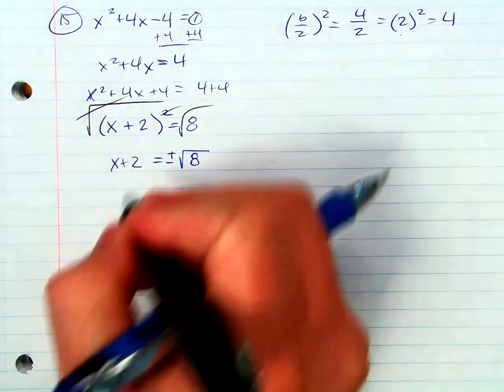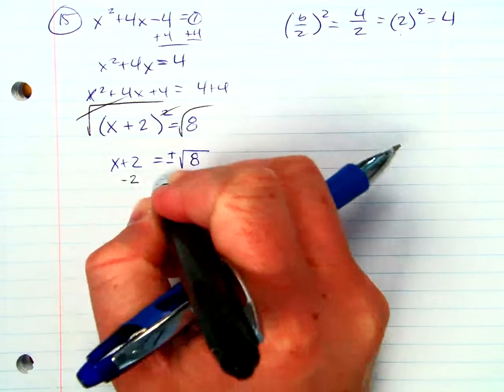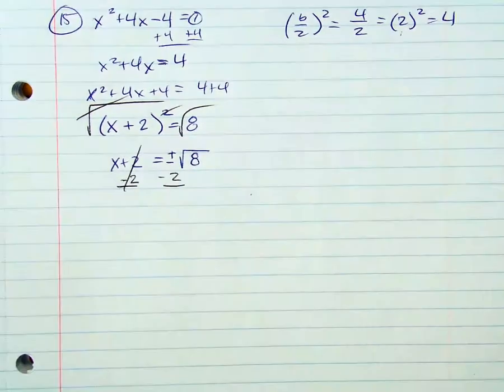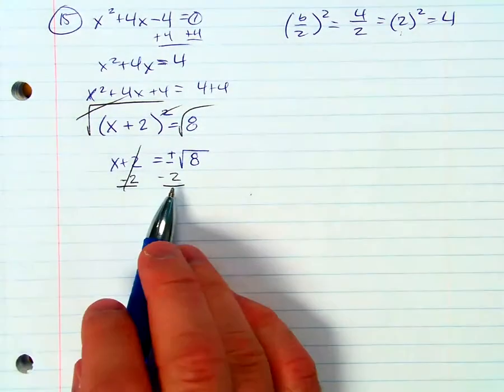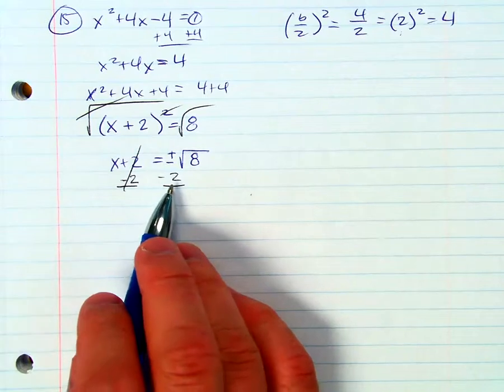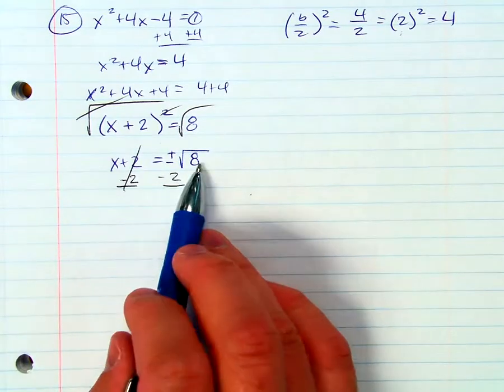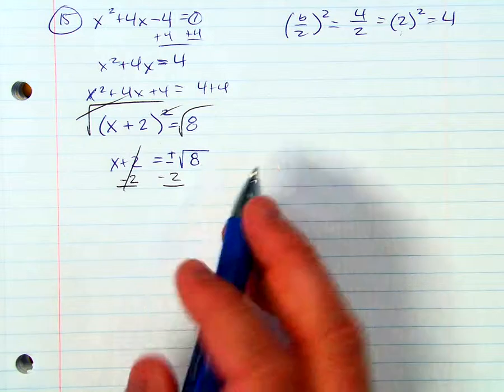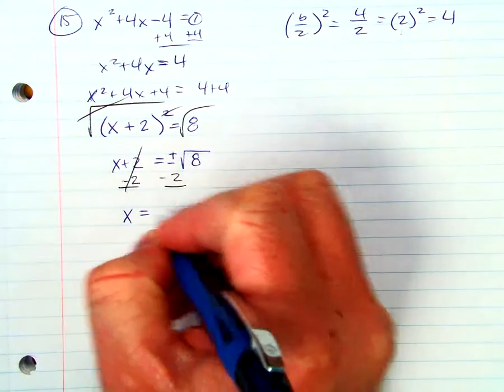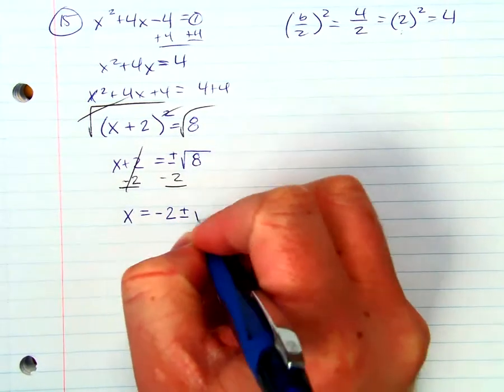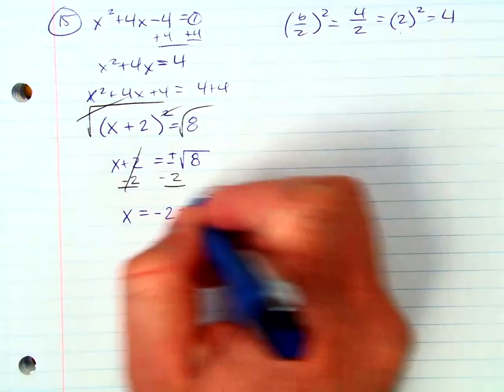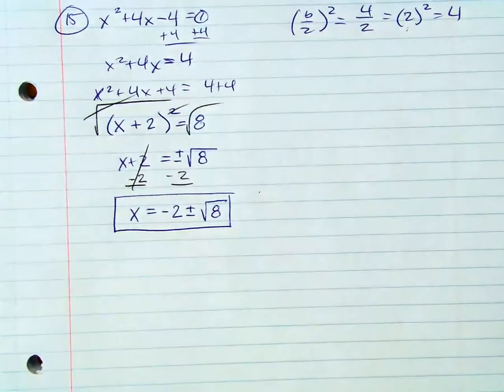I want x by itself, so I do have to subtract 2 on both sides. Please remember, though, a whole number, a rational number like negative 2, cannot be combined with an irrational number, something inside the square root. So I'm just going to leave them separate and make this negative 2 plus or minus the square root of 8. I would expect most people will stop there.